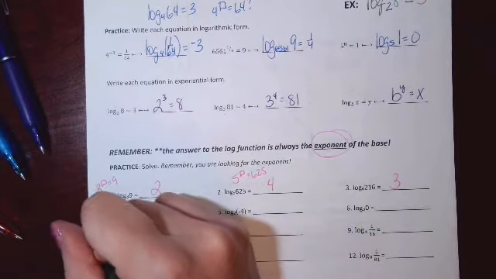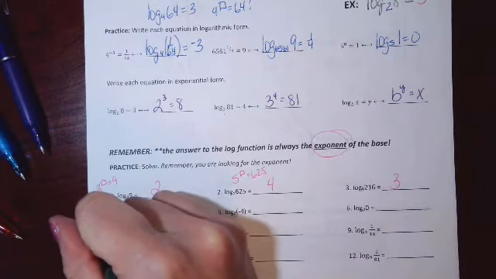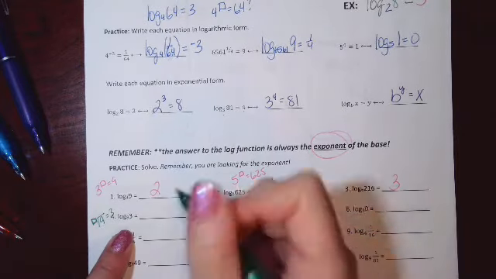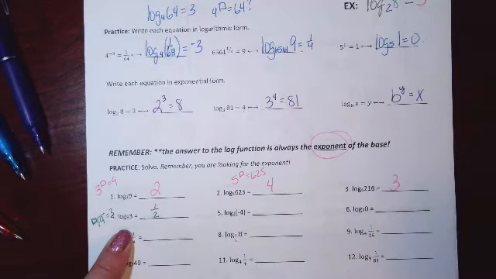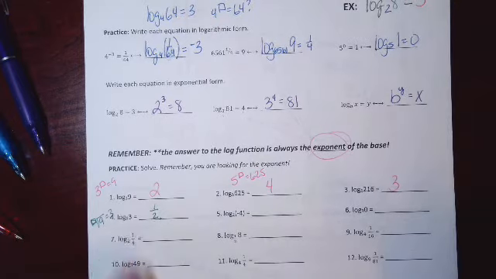So I'm going to think, okay, what root of 9 gives me 3? What should that index be? Well, it's the square root of 9 that gives me 3. And square root is the same thing as the exponent 1/2, where 2 in the denominator is my index. Let's look through. I don't see any others like that where my base is greater than my argument.